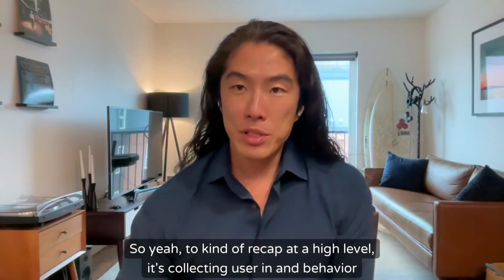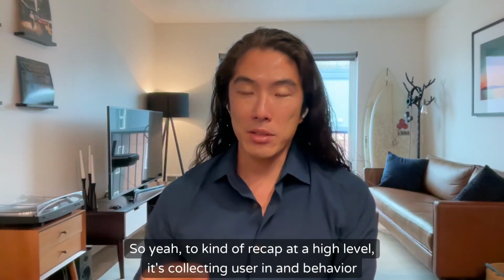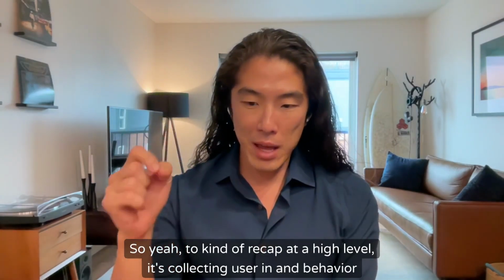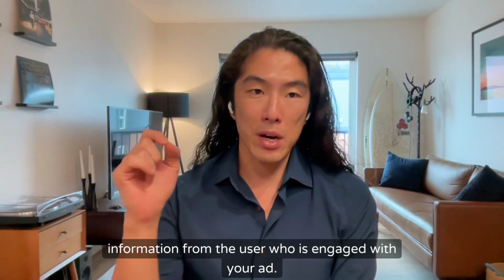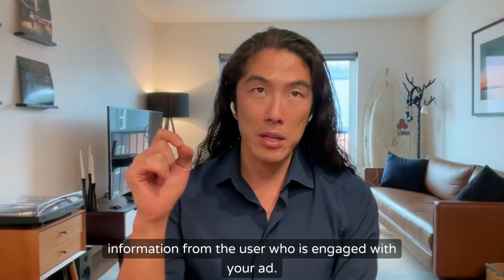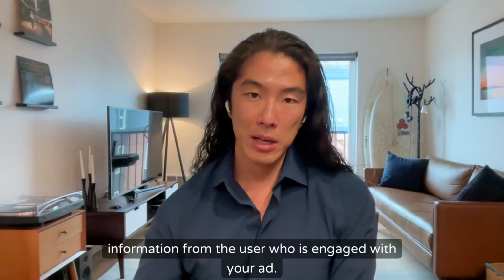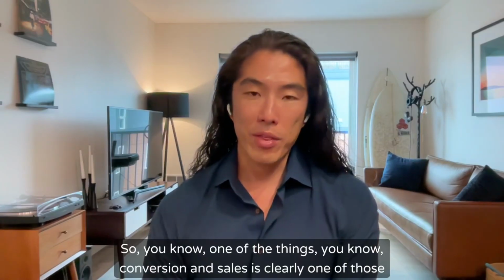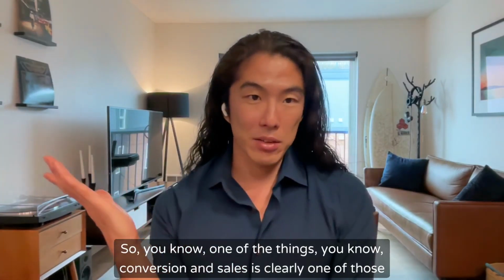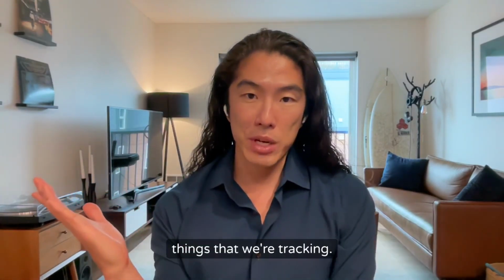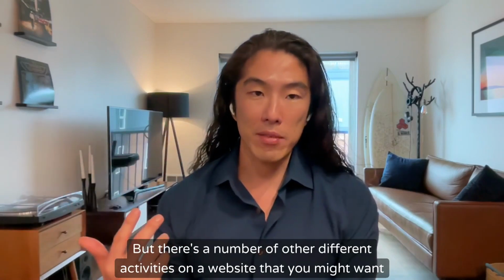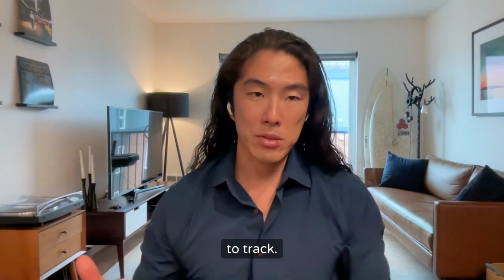To recap at a high level, it's collecting user and behavior information from the user who is engaged with your ad. Conversion and sales is clearly one of the things that we're tracking, but there's a number of other activities on a website that you might want to track.